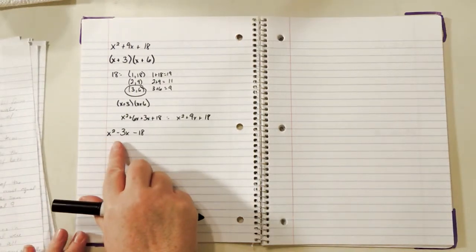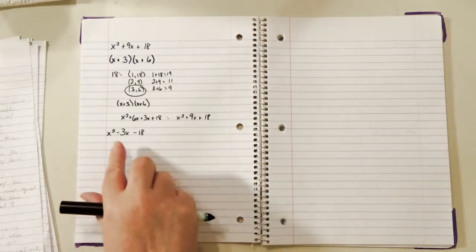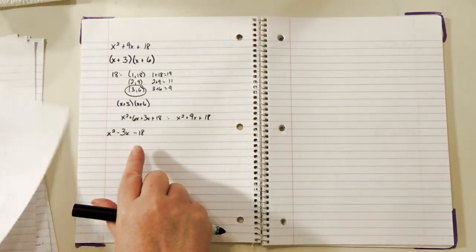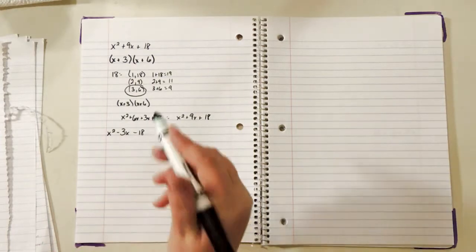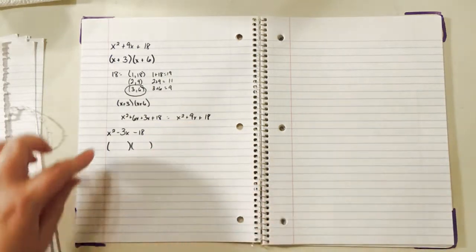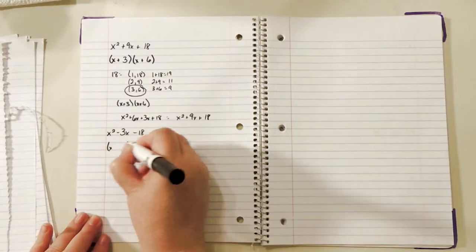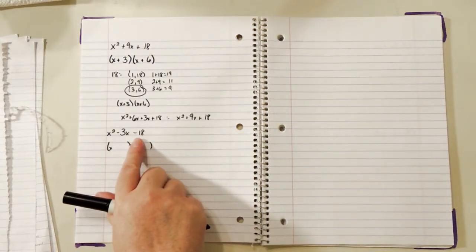We have x squared minus 3x minus 18. The signs in this trinomial are negative. Okay, we're going to still start with two parentheses. Our x squared is going to be x times x, so we'll put 1x here and 1x here. Okay, the product of the last terms is going to be negative 18.